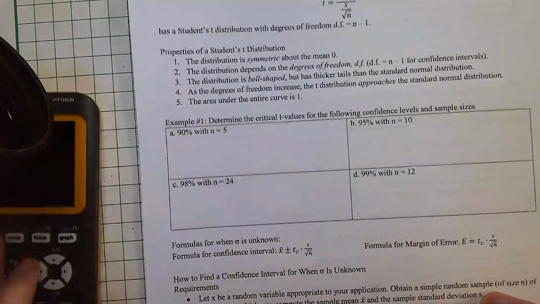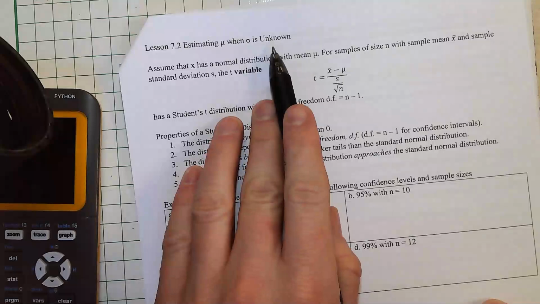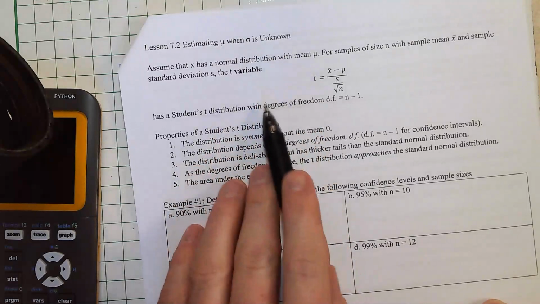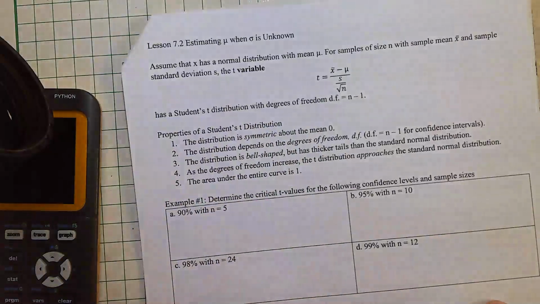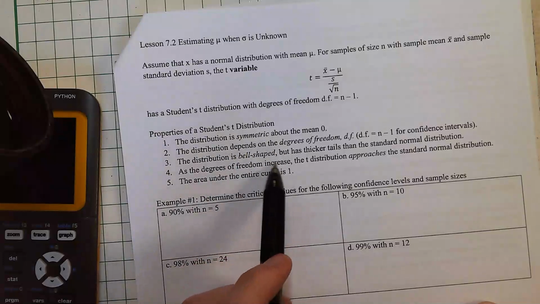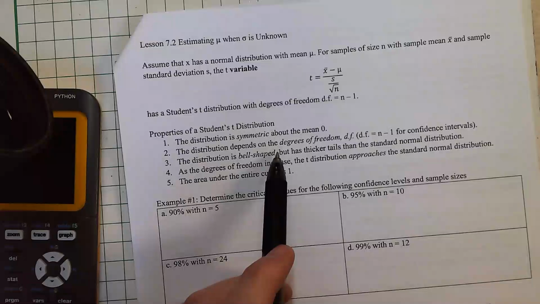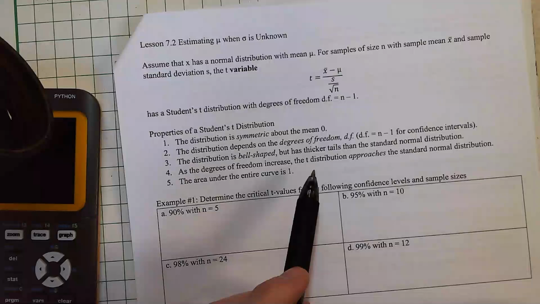know the population standard deviation. We don't know sigma. And so we don't know sigma, we can't use the standard normal distribution. Instead, we have to use the t distribution, the student's t model. And it's just like the standard normal distribution. It's similar. It's symmetric, it's bell-shaped, but it's got a little thicker tails. And so as you increase n, though, it becomes more and more like the normal distribution.